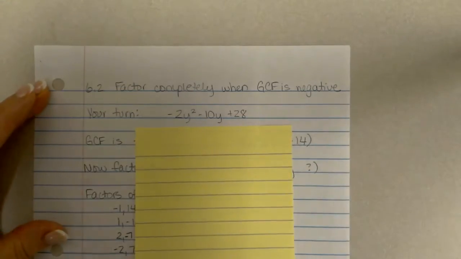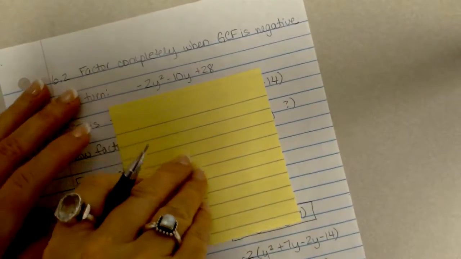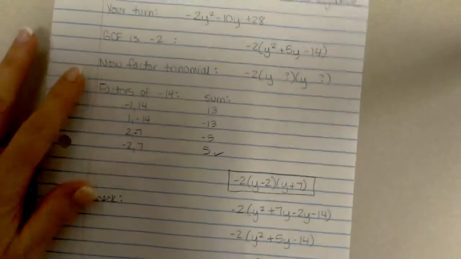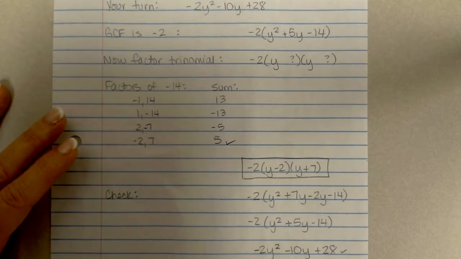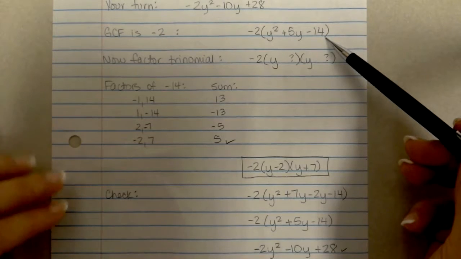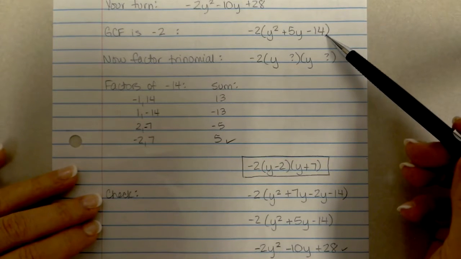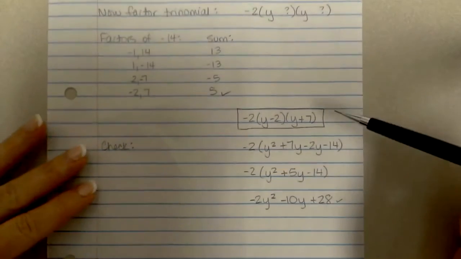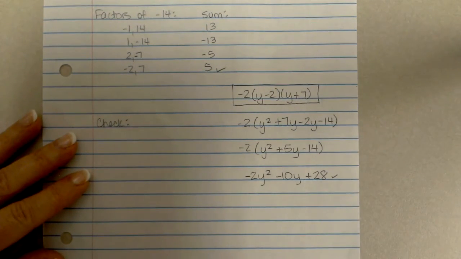Okay, so hopefully your answer looks a lot like this. You found that the greatest common factor was negative 2. And then when you factored out the negative 2, hopefully you kept track of your negatives. You got this polynomial, and then you had to kind of find various combinations of negative 14 so that you get your inside-outside correct. And then here's where I checked my work. All right.